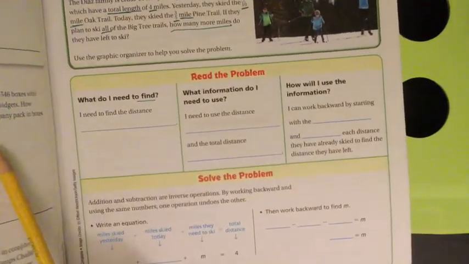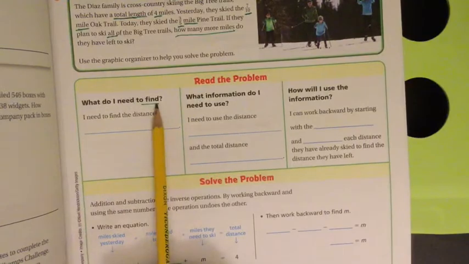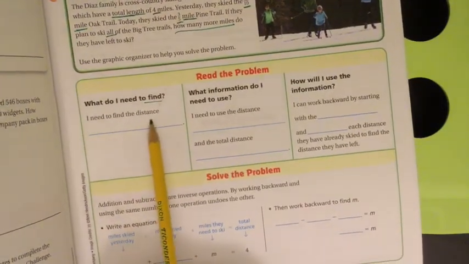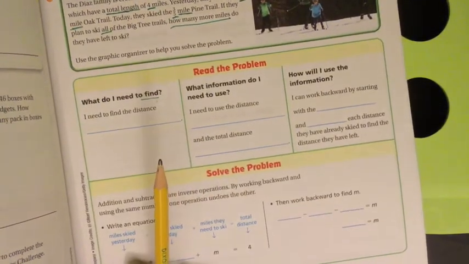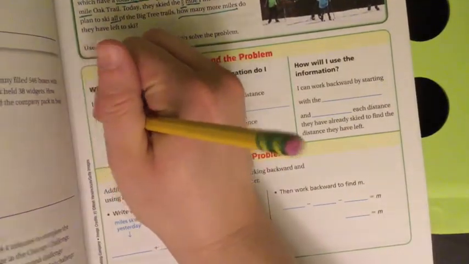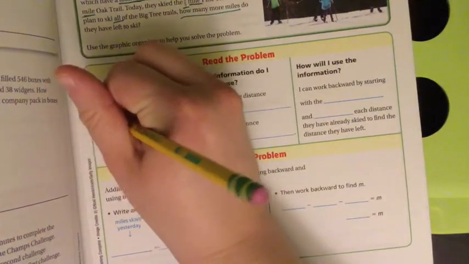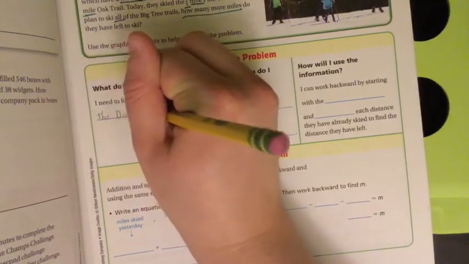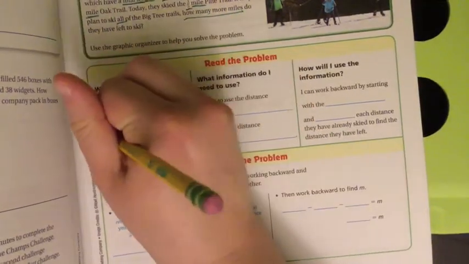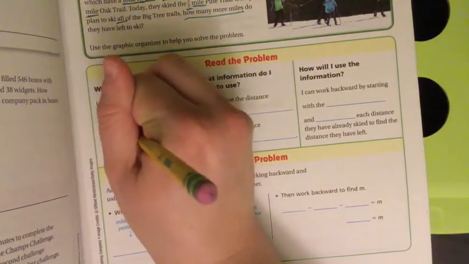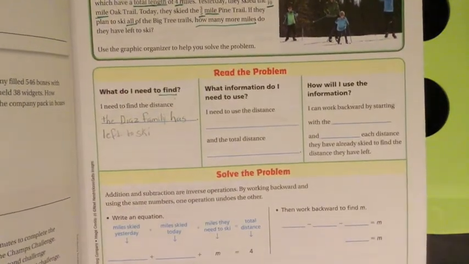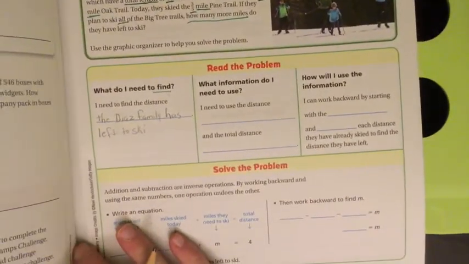The first question: what do I need to find? I underline find, because that is what the question is asking us. I need to find the distance they have left to ski. So let's find out the distance the Diaz family has left to ski. In case you don't know, we're on page 401 in our chapter 6 book.